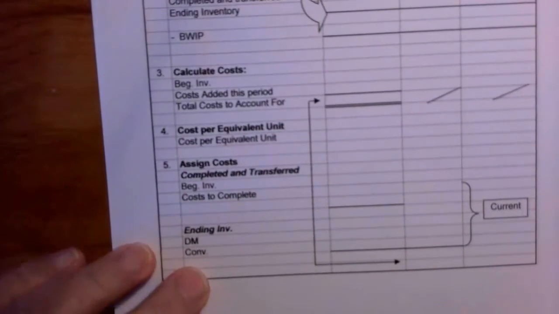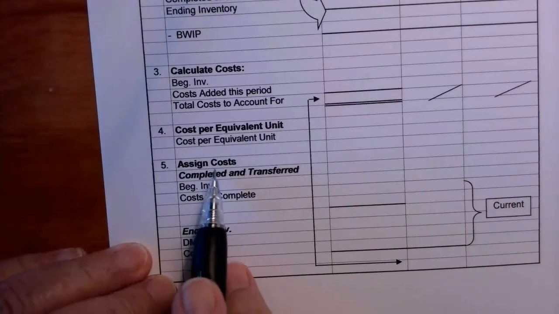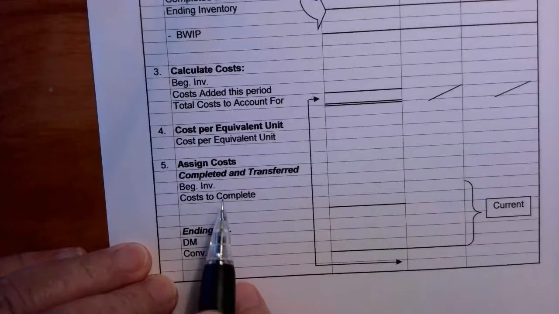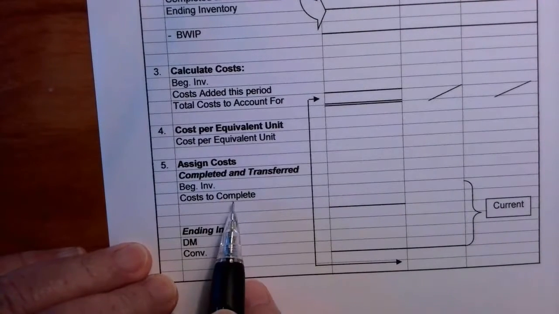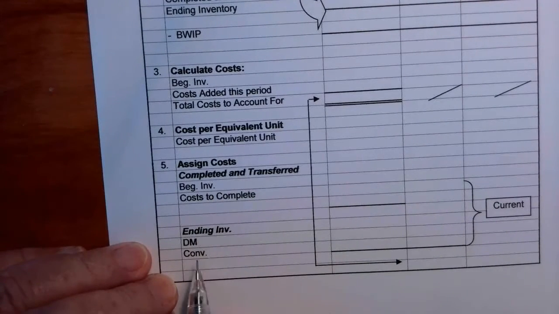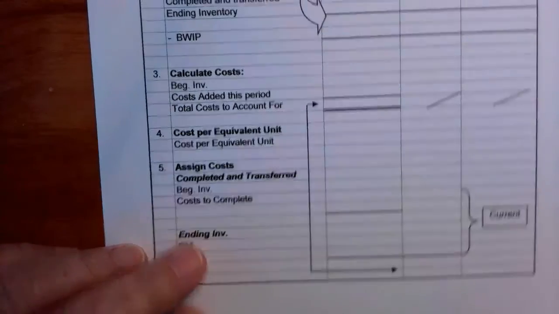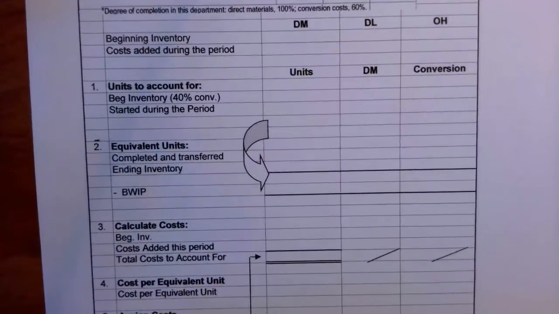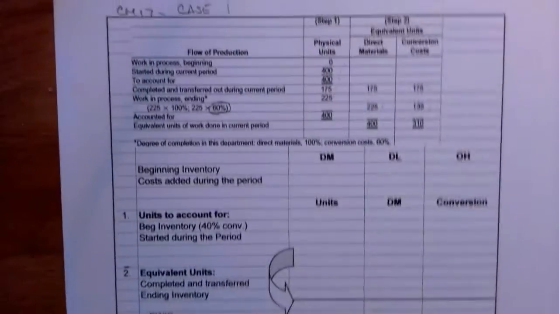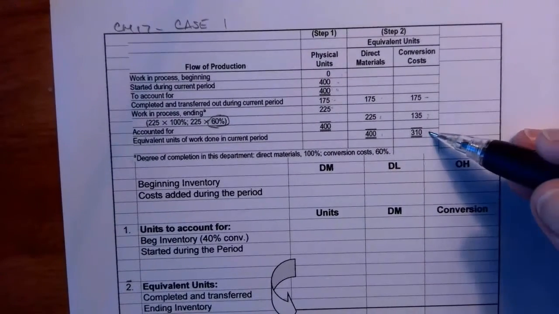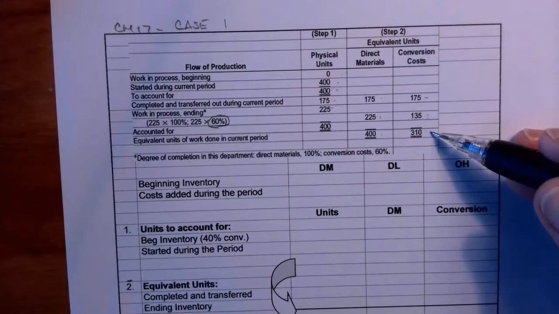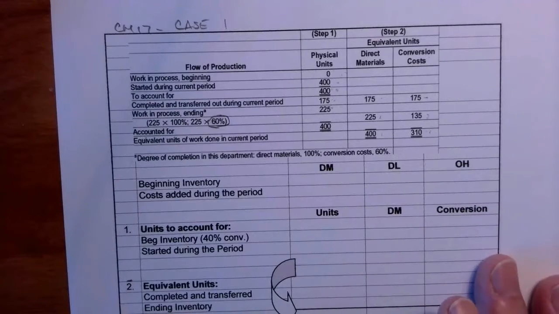Okay, so let's look at how we're going to do this. Your goal, it's important to understand, is to assign the cost. What was the value of what was completed and transferred out, and what's the value in ending inventory? That's what's important. You won't always have a nice format like that already done for you. Sometimes the information will come in paragraph form, so you need a structure, and the one that I use is this one.